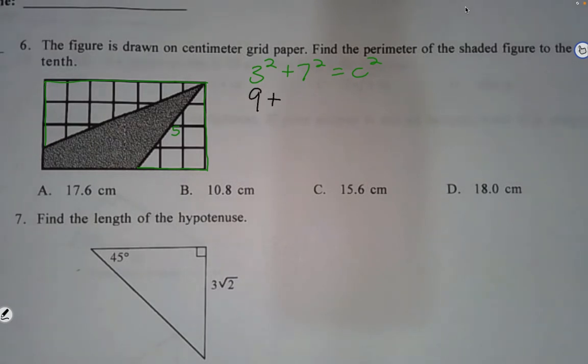What is 7 squared? 49. And it equals C squared. What is 9 plus 49? 58. So 58 equals C squared. How would I just find C? Square root of 58. So I need to find out what is that number.